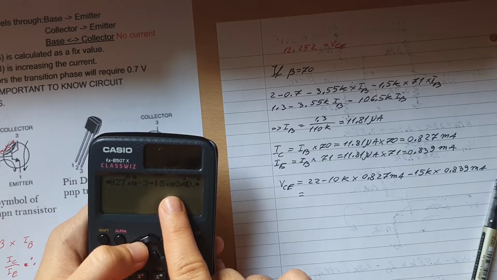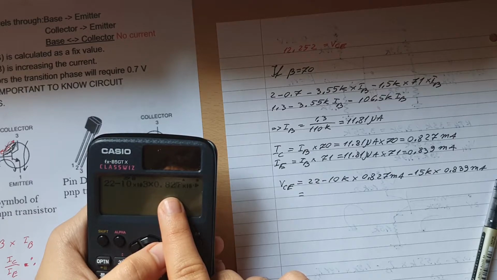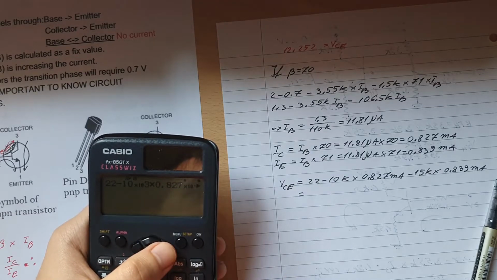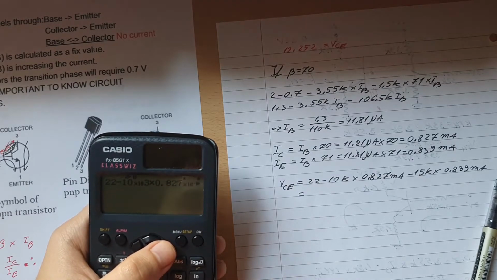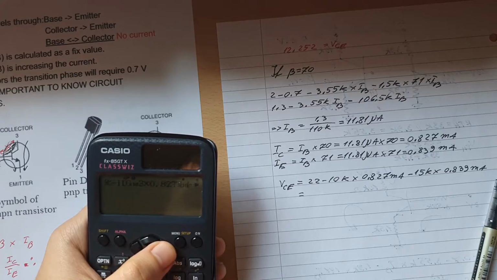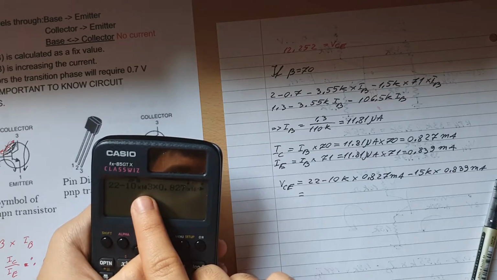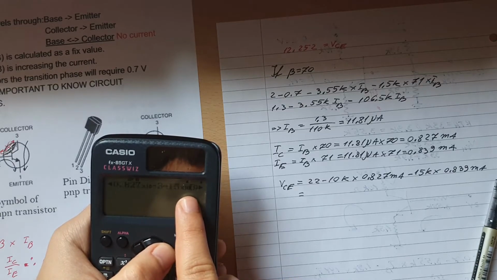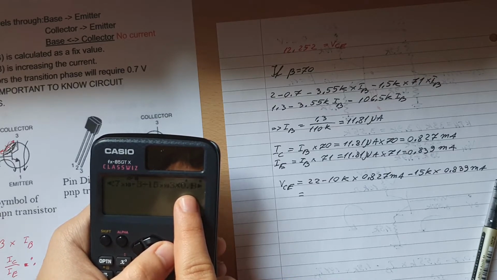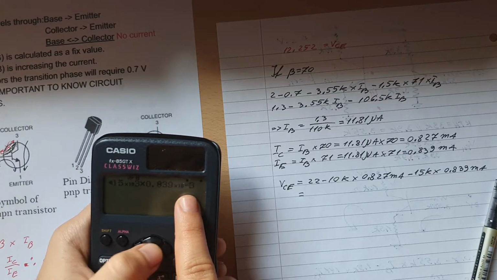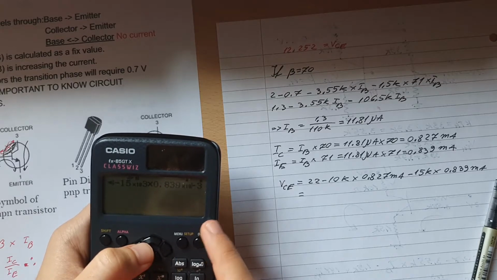This is so strange. Why do I get this answer? So that's 10k, 22 minus 1.5 times 839 times 10 to the minus 3.